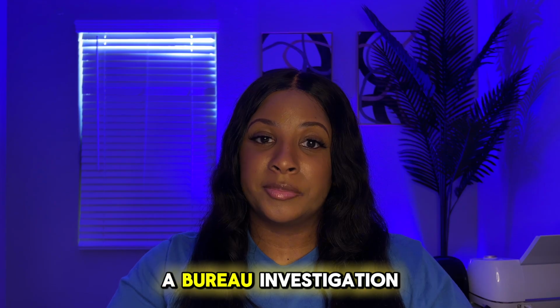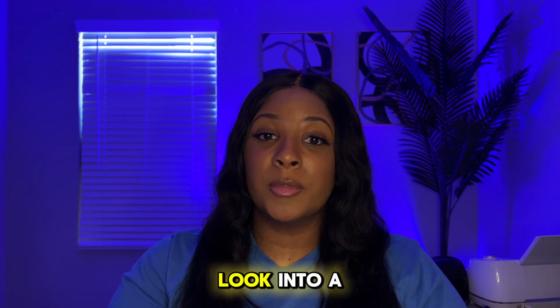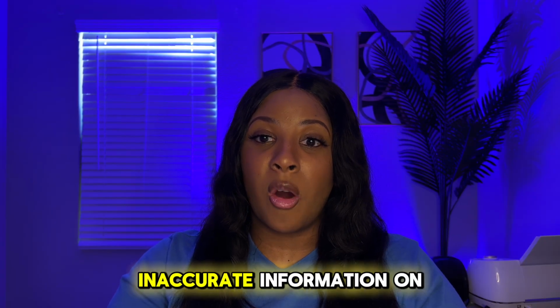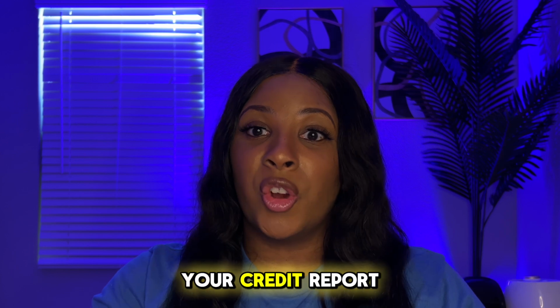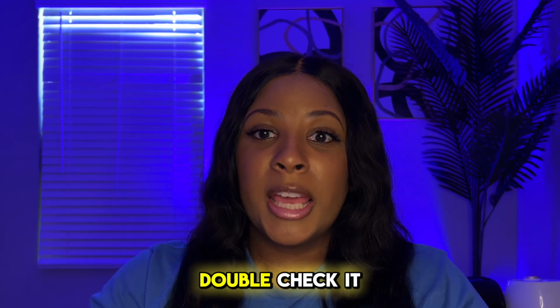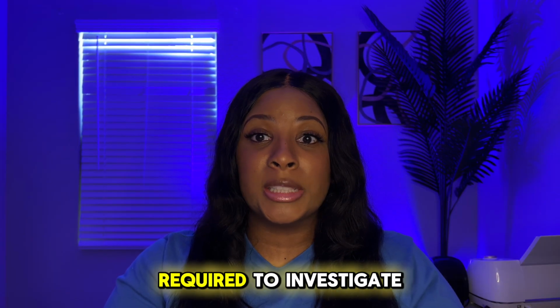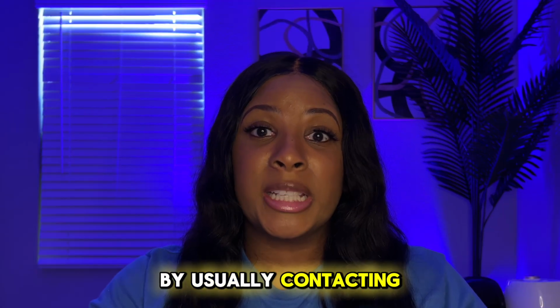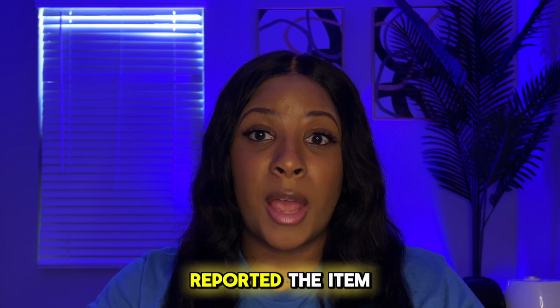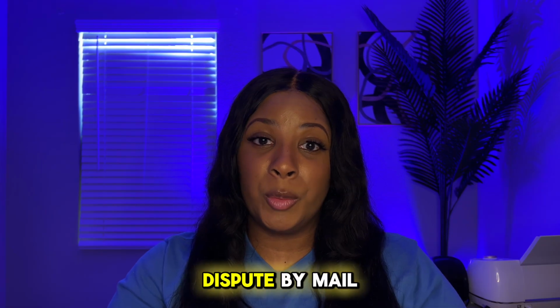Dispute letter. A bureau investigation letter is basically a formal request sent to the credit bureaus asking them to look into a mistake or inaccurate information on your credit report. It's like saying, hey, this doesn't look right. Can you double check it for me? Once they get your letter, the bureau is required to investigate, usually by contacting the company that reported the item, and they have to let you know what they find within 30 days. Always file your dispute by mail.